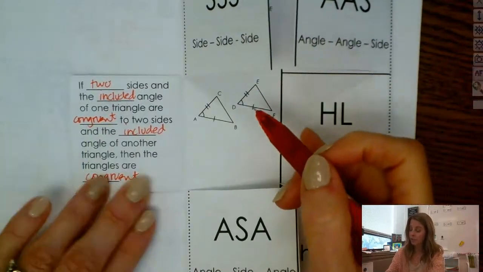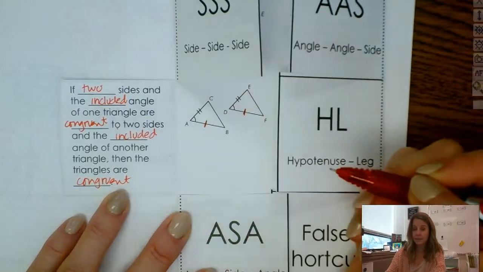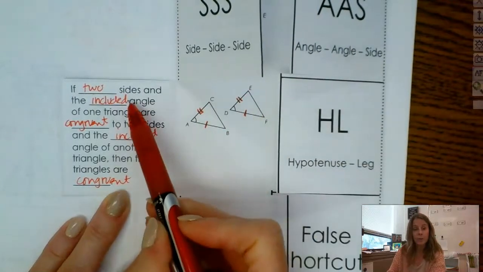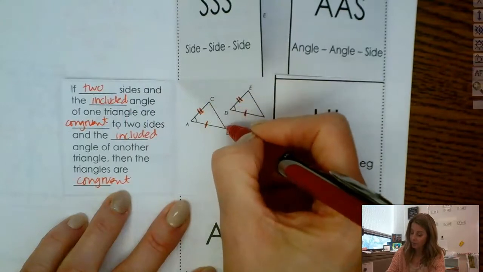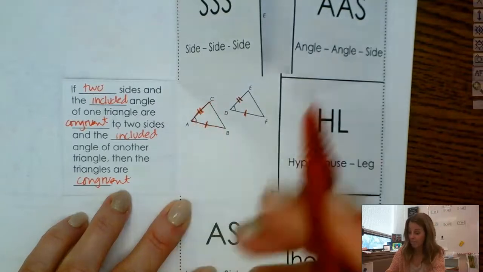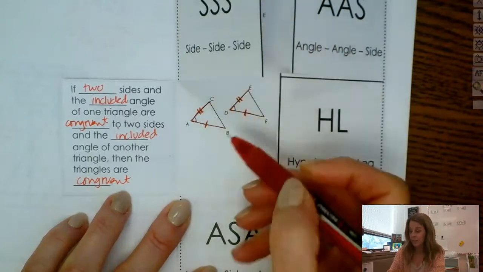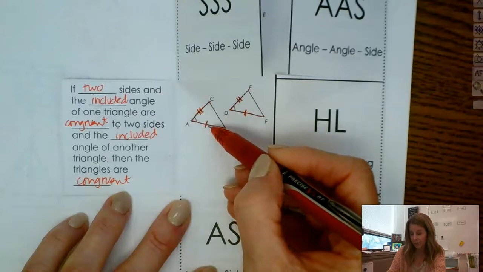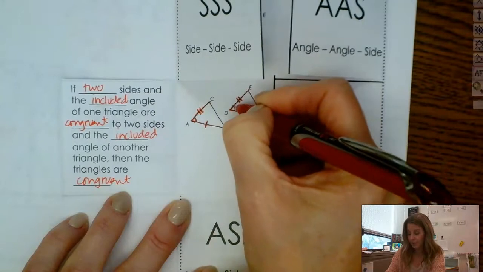So what I want you to notice on the diagram, my two sides, I've got AB and DF, and then I've got AC and DE. So the word included I like to think of as in between. So if I were to connect these two congruent sides, I am forming angle A. If I were to connect the two congruent sides, I'm forming angle D. So I like to think that it's in the middle of the two sides, meaning if I were to connect them, I would make that angle. So this is considered included.